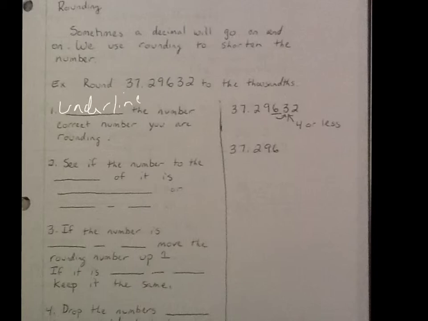Okay, underline the number. This is a little spelling error. Underline the correct number you are rounding. Okay, so you can cross out the little number there. So underline the number you are rounding. Okay, now in this case we want to round to the thousandths place. So the decimal's right there. So we go the 2, the 9, the 6 is in the thousandths place, so we underline the 6.